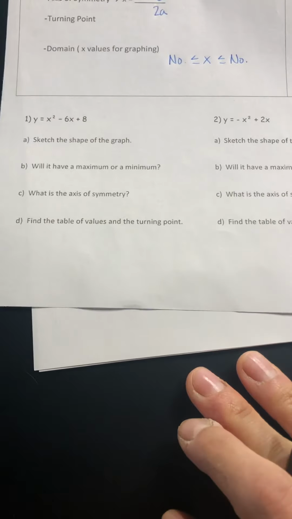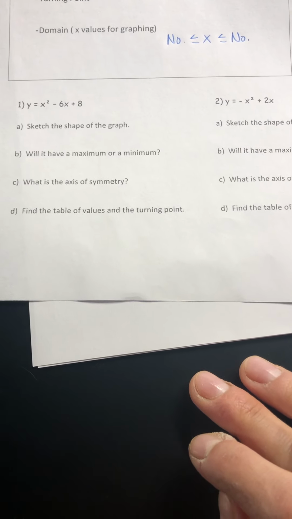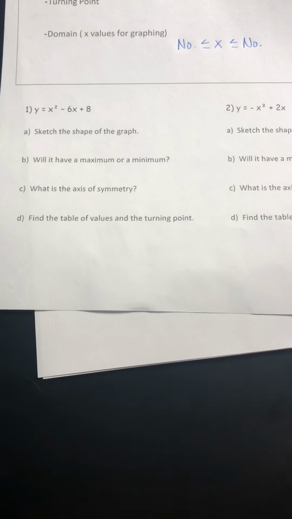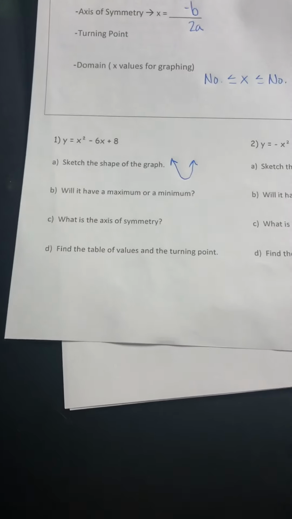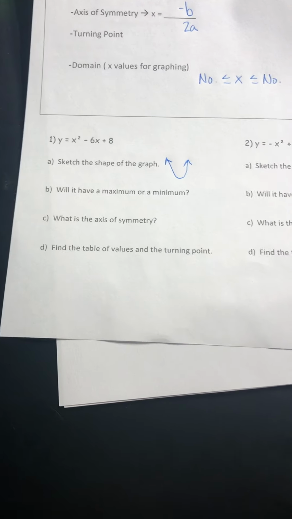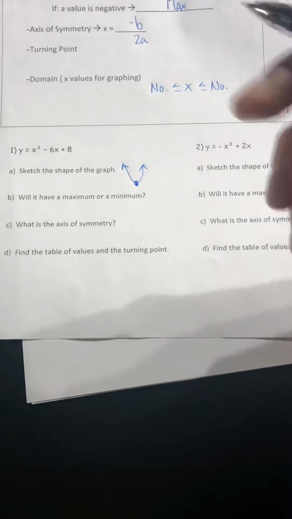So looking at number 1, we have y is equal to x squared minus 6x plus 8. The first thing we want to do is sketch the graph. Now, because our a value is positive, I know that my graph is just going to look like this. So that's just the sketch that I want. Will this be a maximum or a minimum? Well, because the a value is positive, the a value once again is the number in front of x squared, this is going to be a minimum.